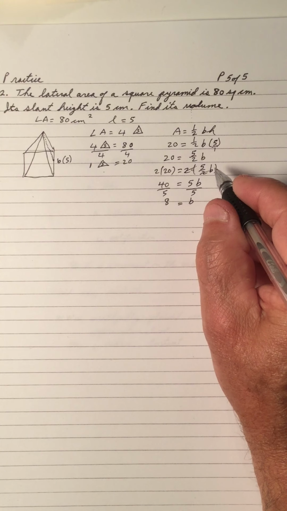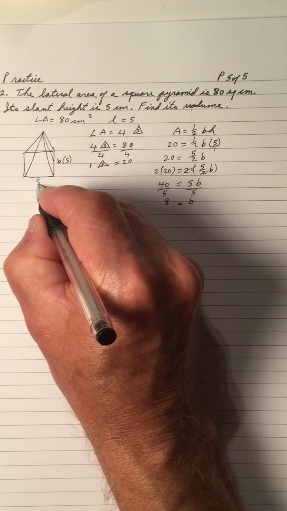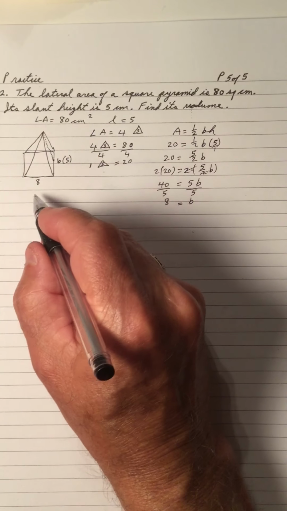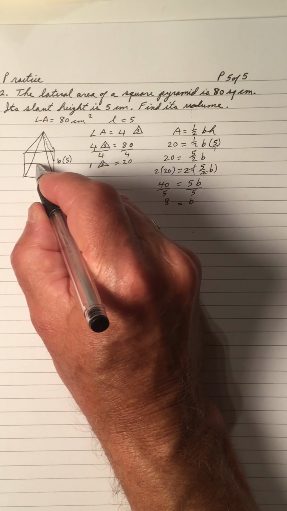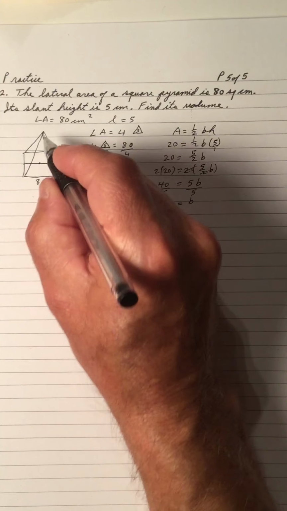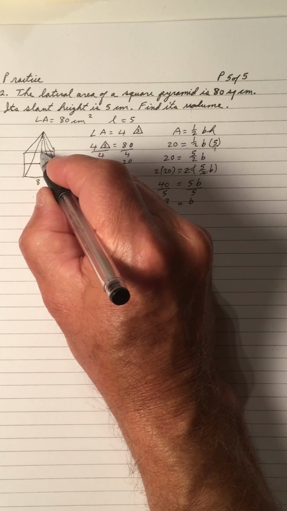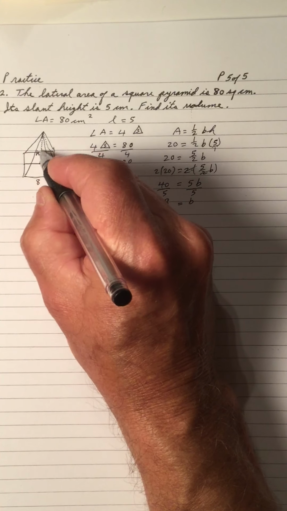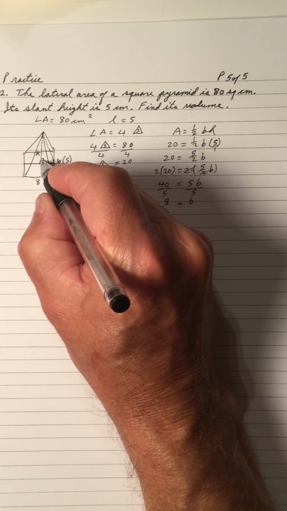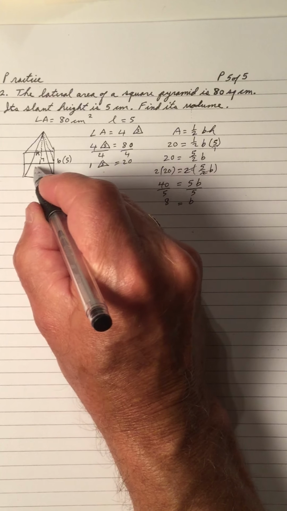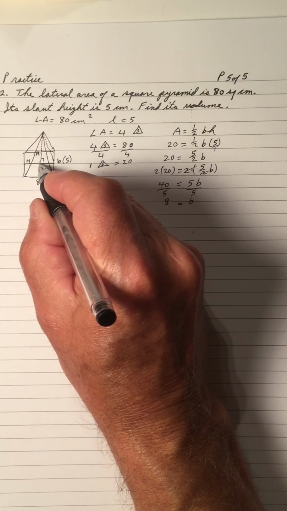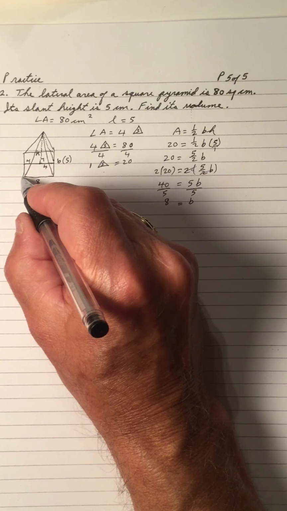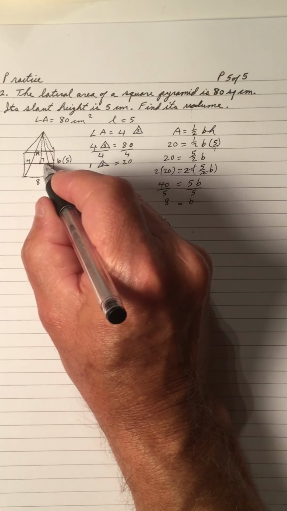Now that we have the base, so that's 8 right there, we have to find its height. Well, if you think about it, if that's 8 all the way across here, the height is coming down from the top like that, perpendicular. So there's the height coming down. This is the slant height here. So that's an 8. That means that this piece right here is a 4, and this part is a 4. This segment is the same as this one. So it's 4 and 4.